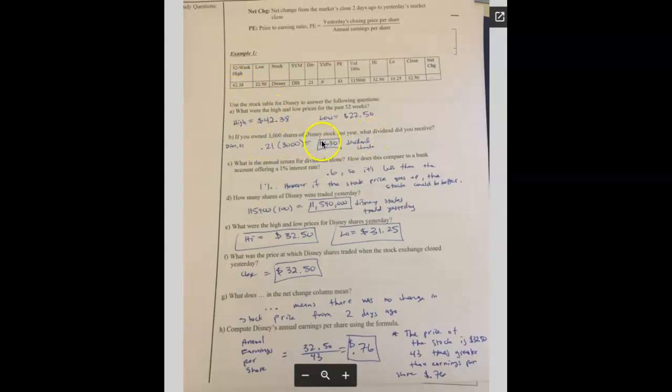If you own 300 shares of Disney stock last year, what dividend did you receive? And you can see the dividend here is 21 cents per share. So 21 cents times 3,000 is a $630 dividend check.